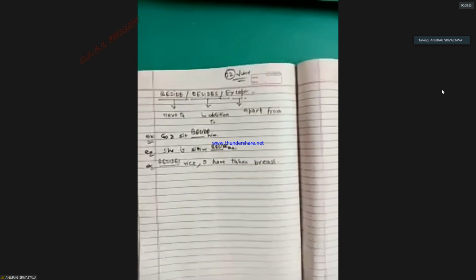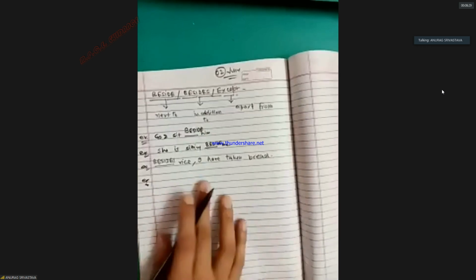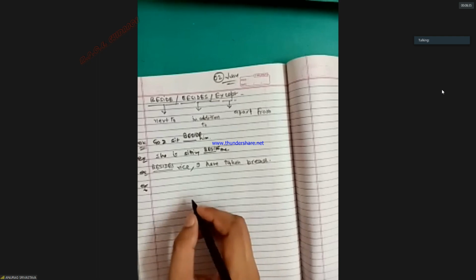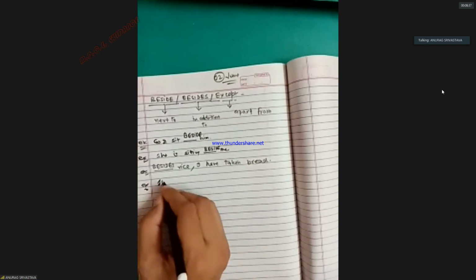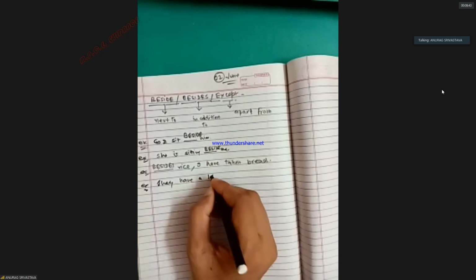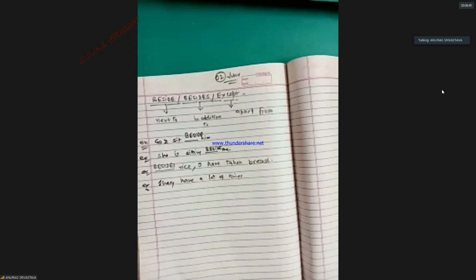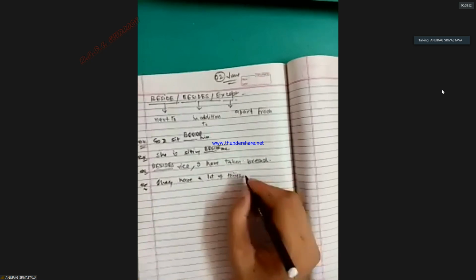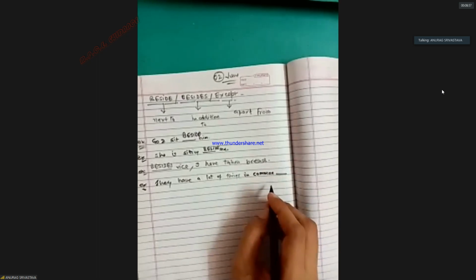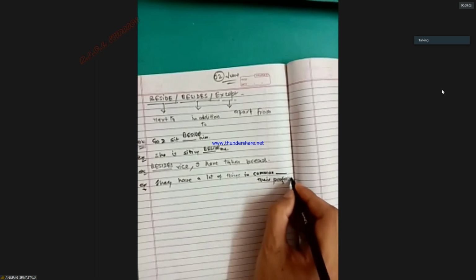Now one more example by which you can clearly make the difference. Suppose we have an example: they have a lot of things in common, filler their profession.